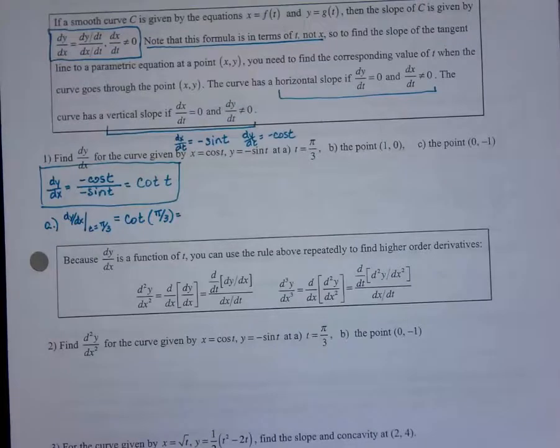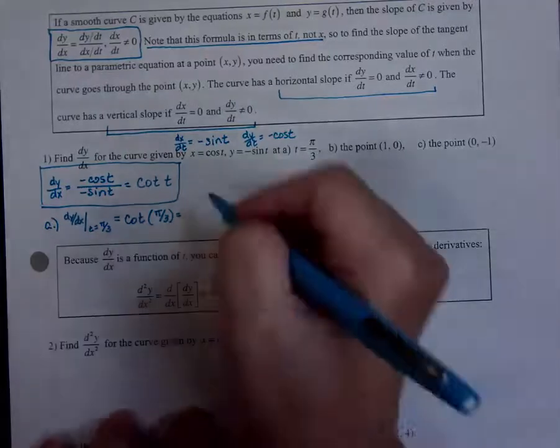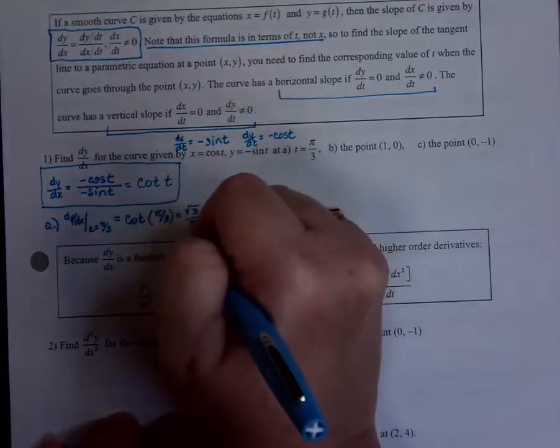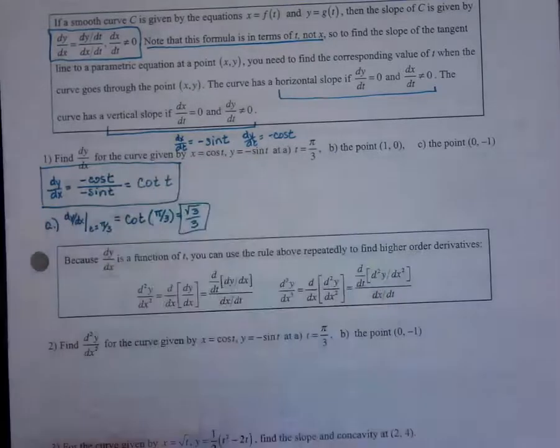And think about the unit circle. What is the cotangent of pi over 3? Cotangent, remember, is x over y. So it's 1/2 over root 3 over 2, which is 1 over root 3. The 2's cancel out. So this ends up being root 3 over 3. And there's my first answer.